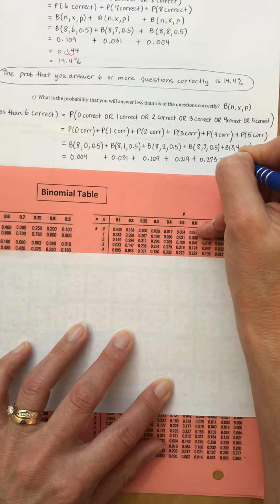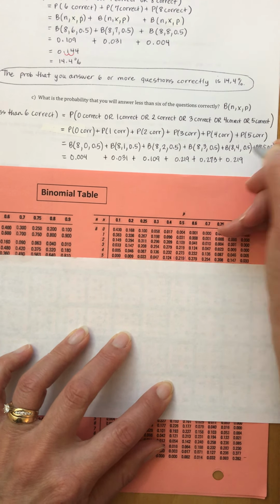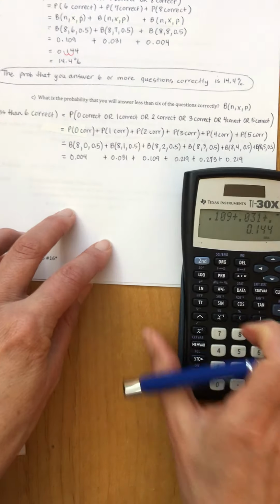And then for 5, 0.219. Okay, so we're going to add up all those probabilities and see what we get. 0.004 plus 0.031 plus 0.109 plus 0.219 plus 0.273 plus 0.219. Okay, 0.855.